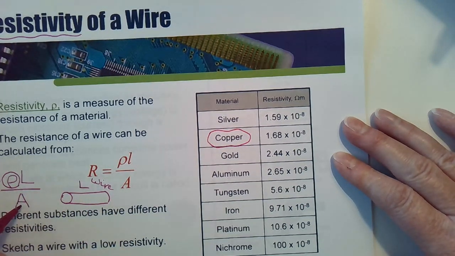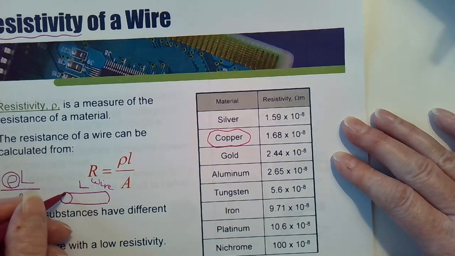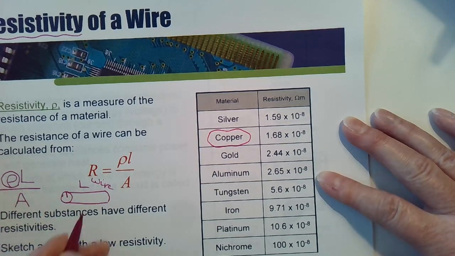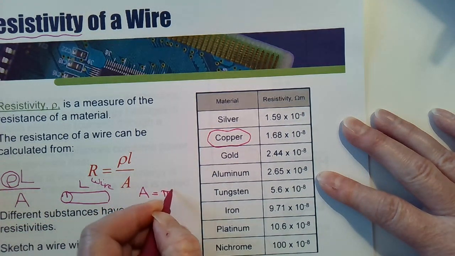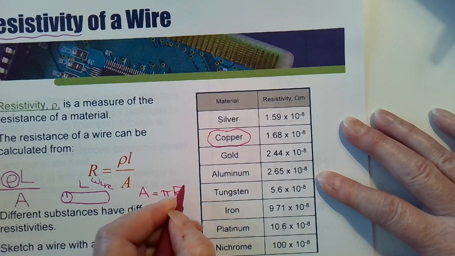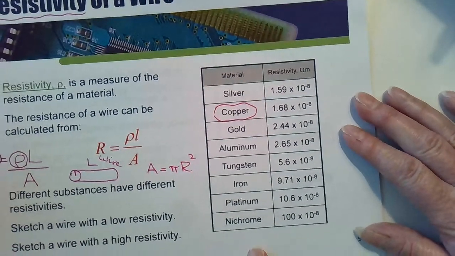And then A is the cross-sectional area. So if I cut the wire and saw this little circle here, that's the radius. And so obviously the cross-sectional area is going to be the area of a circle, pi r squared.